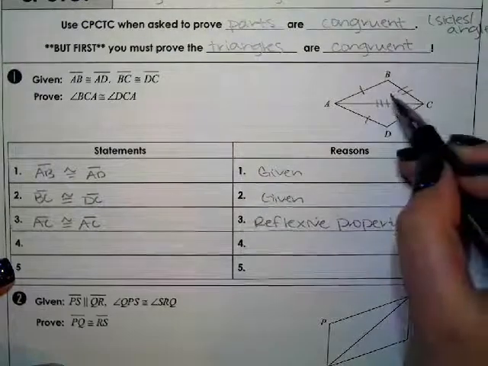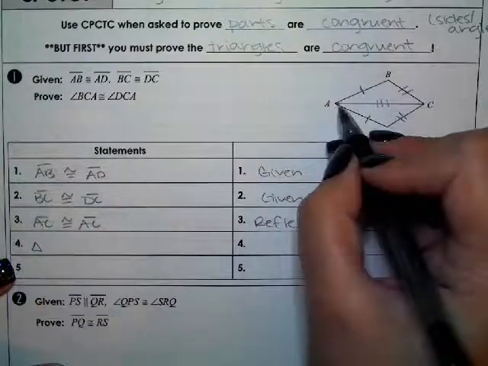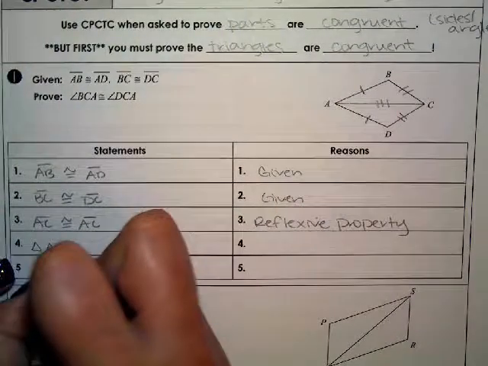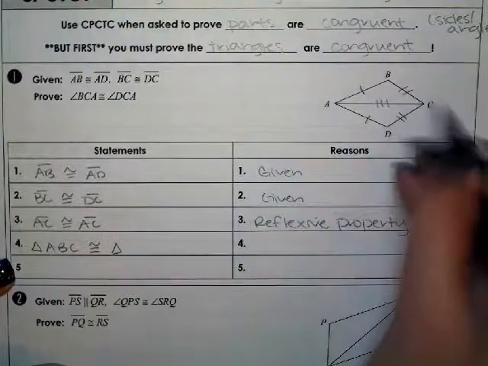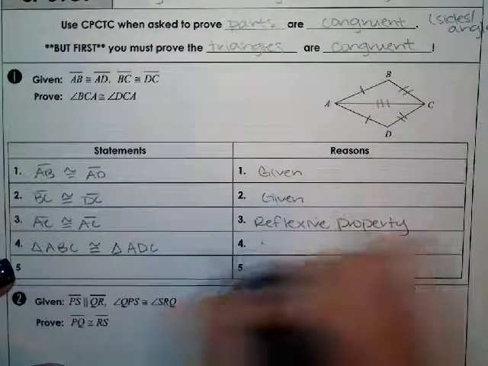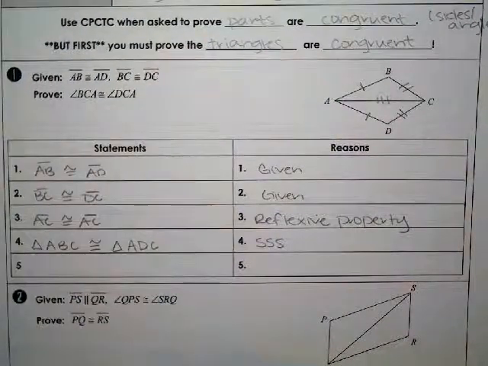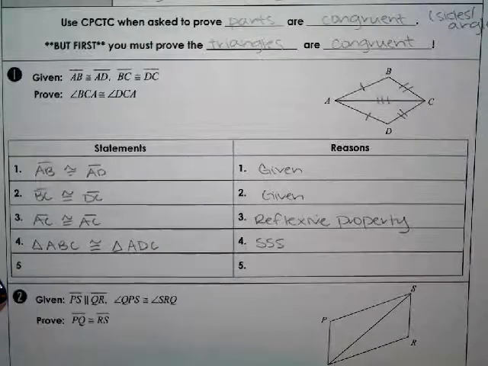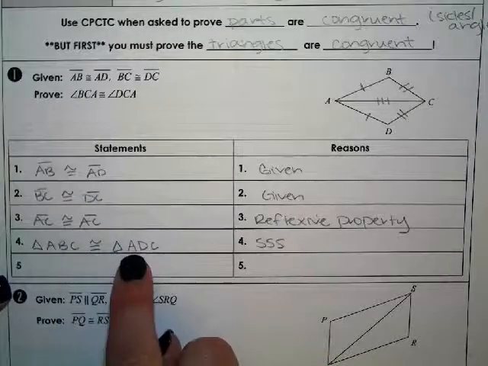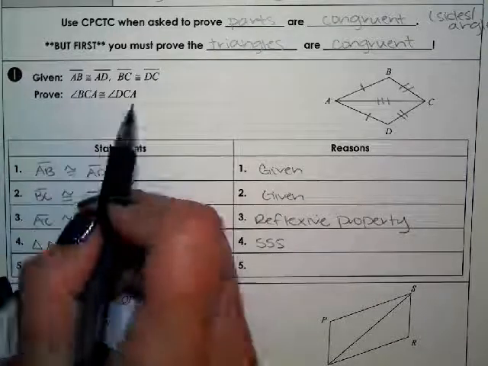So I know that the top triangle and the bottom triangle are congruent to each other. So triangle ABC is congruent to triangle ADC by side-side-side. Now, before today, we would be done. That would be the end of the proof. But today, they're not asking us to prove that the two triangles are congruent. They're asking us to take a step further, and now we're talking about angles.